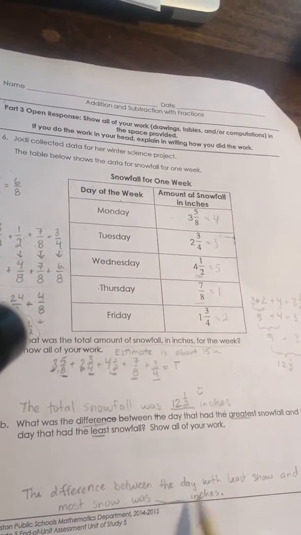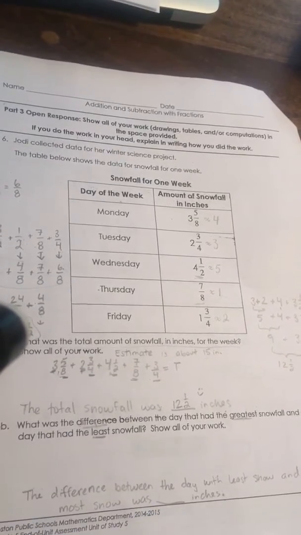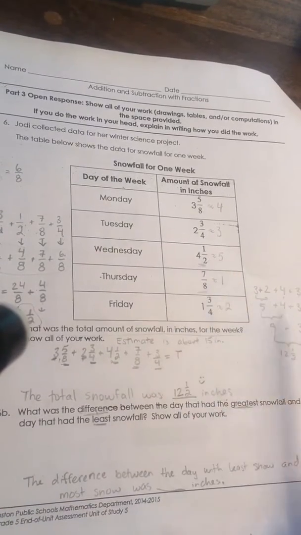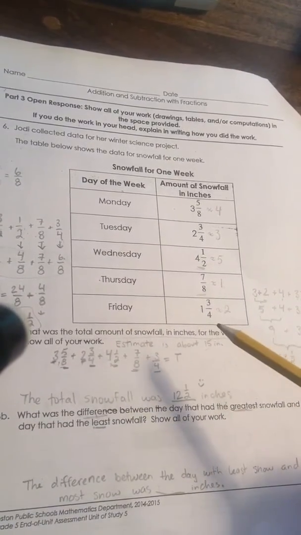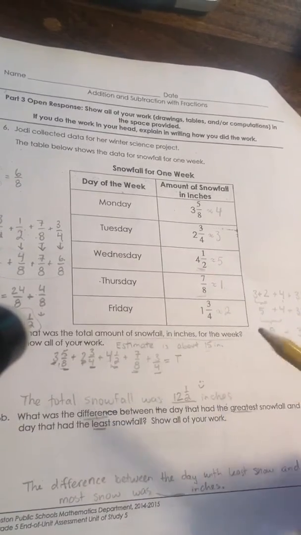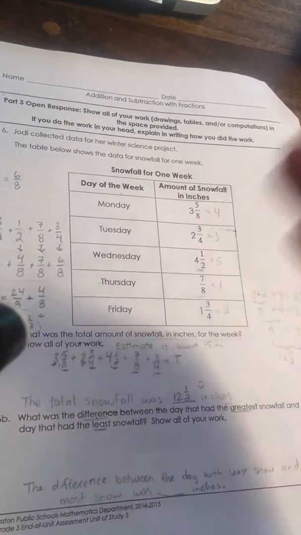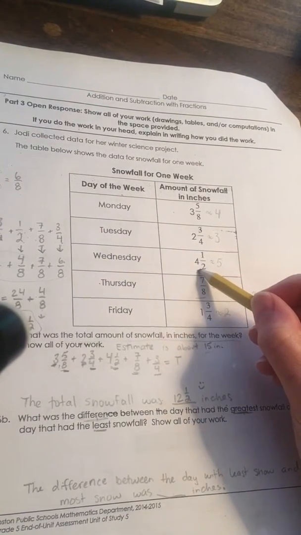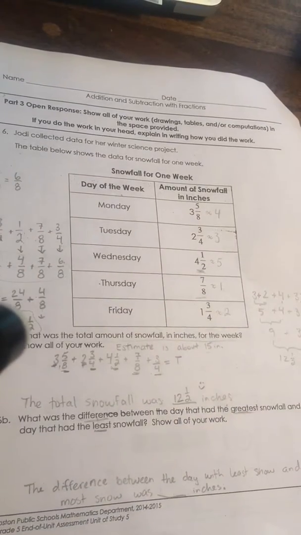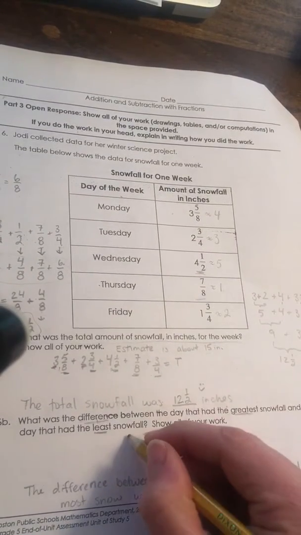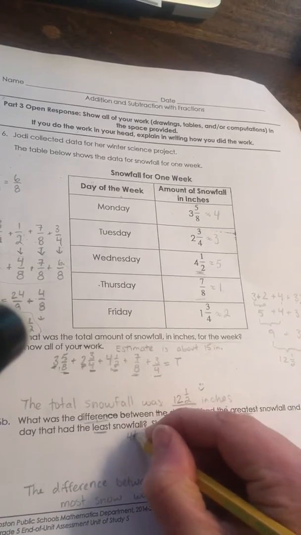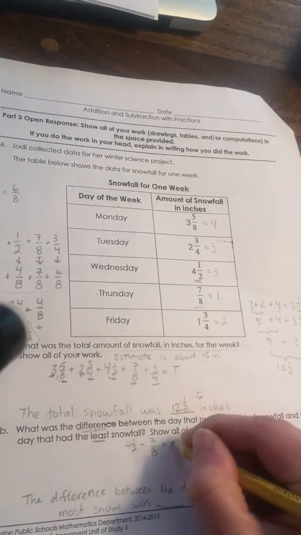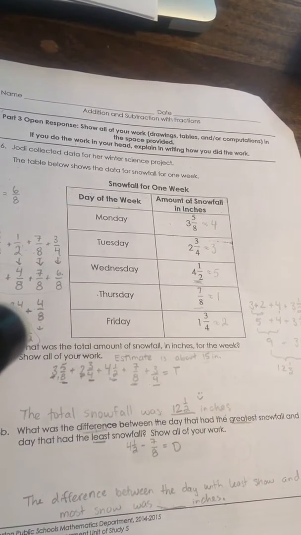So I know my answer will go into this box, and I can think to myself for a second, will this answer be more than 4.5, what I started with, or less? Well, it'll definitely be less, right? Because it couldn't be that we got more than 4.5 inches of snow. The difference couldn't be greater than what I actually have on my greatest day. So now my equation will look like 4.5 minus 7/8 is equal to, let's say, D. All right.